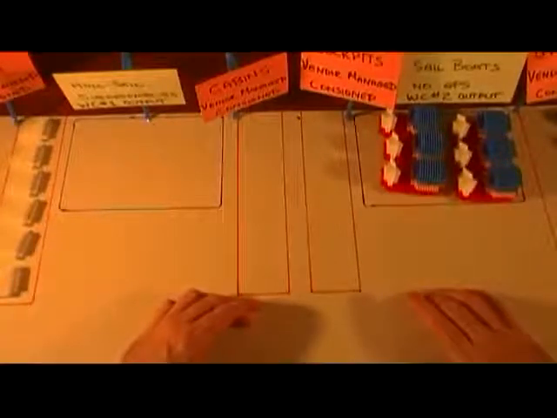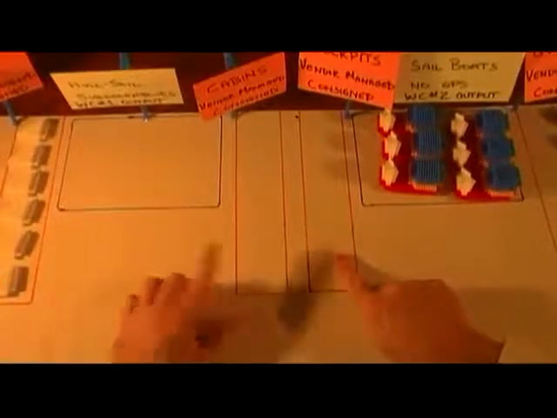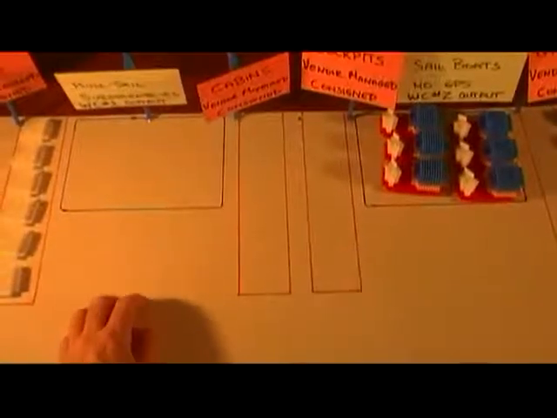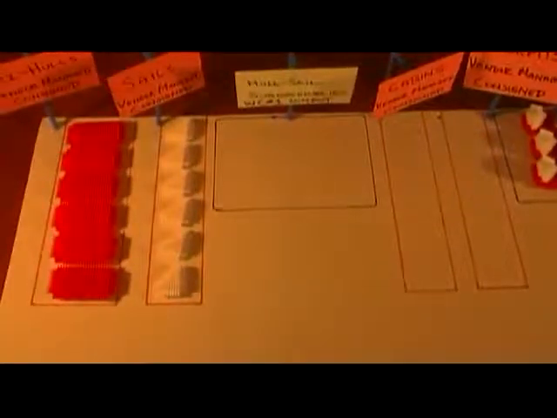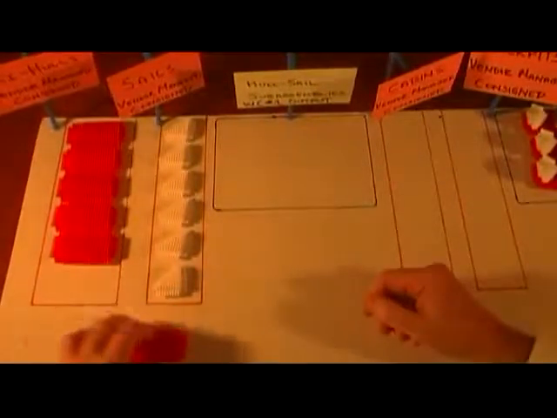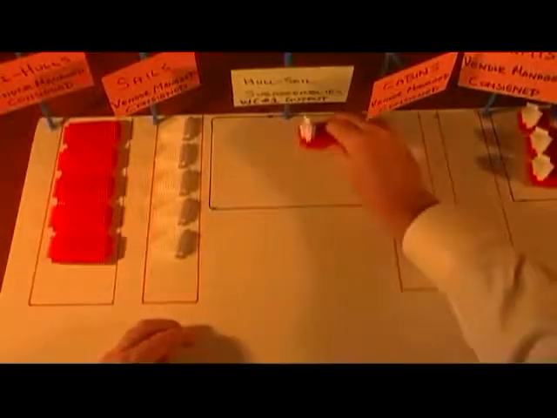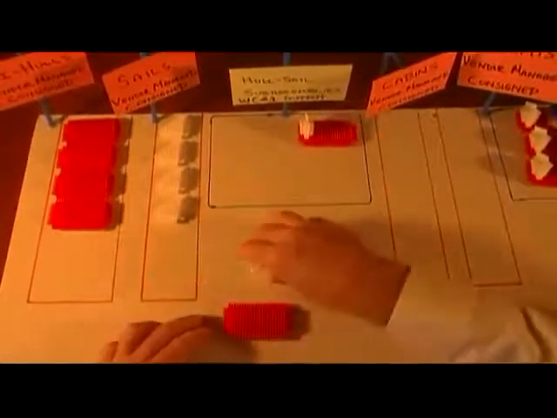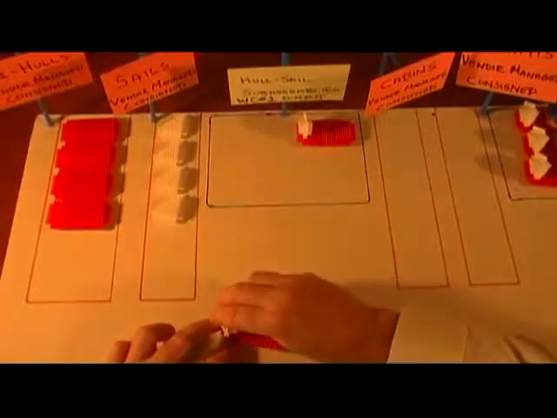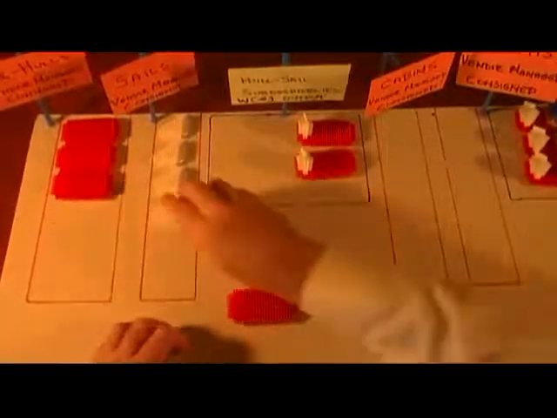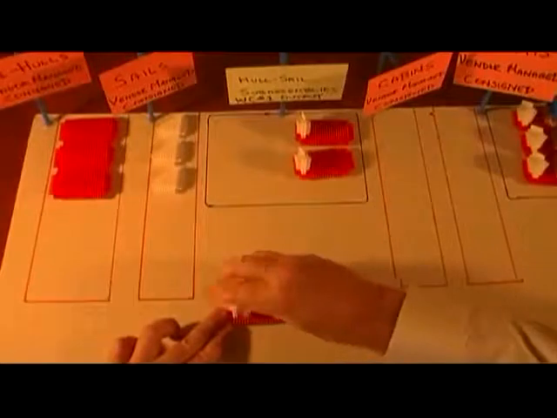Now, the signal's now being sent. We need raw material, and we also need subassemblies number 1. So that's going to translate into, we need to build some hull and sail assemblies and fill this Kanban.